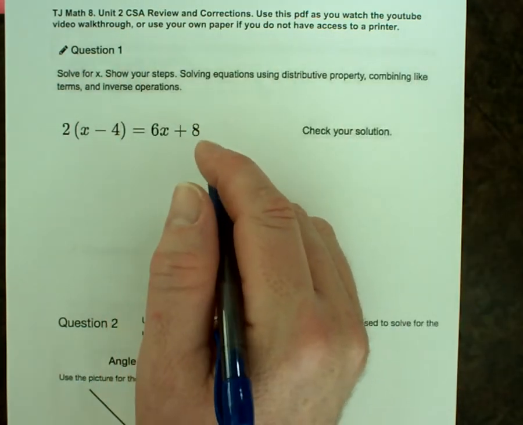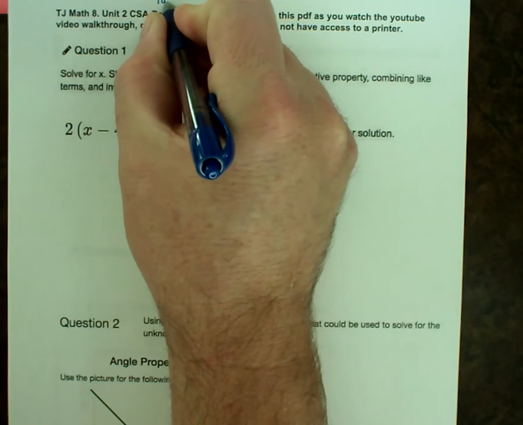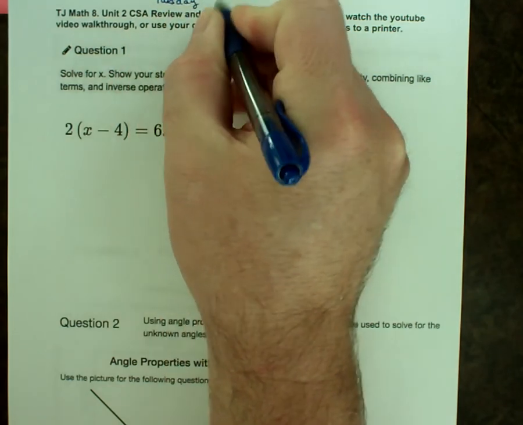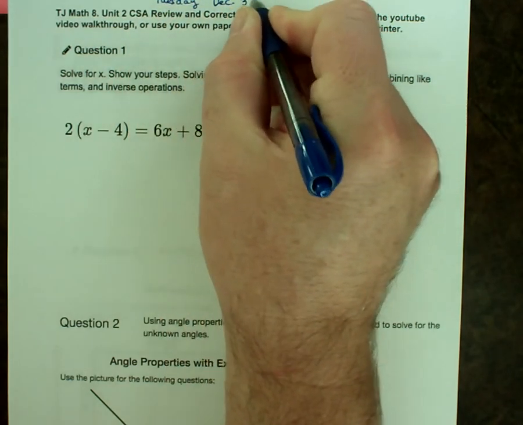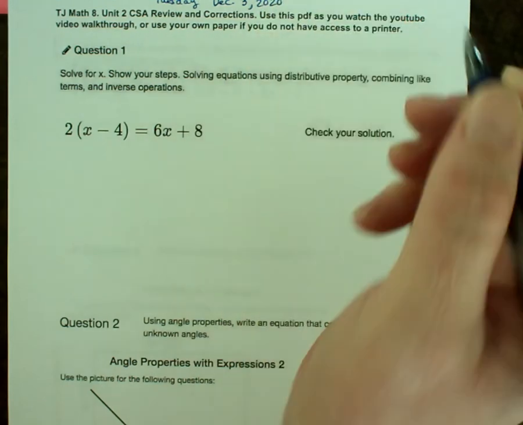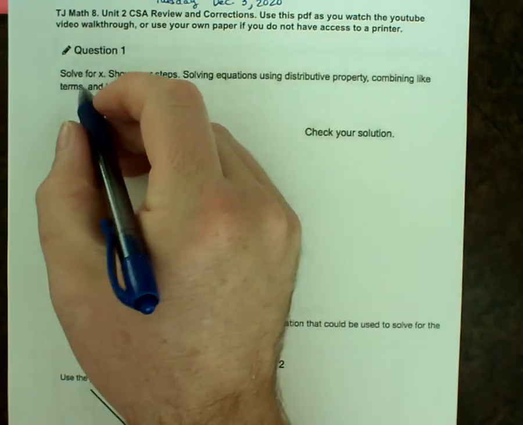All right, it is Tuesday, December 3rd, 2020. Question 1. Solving for x.